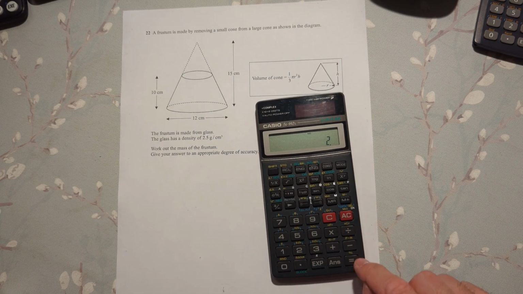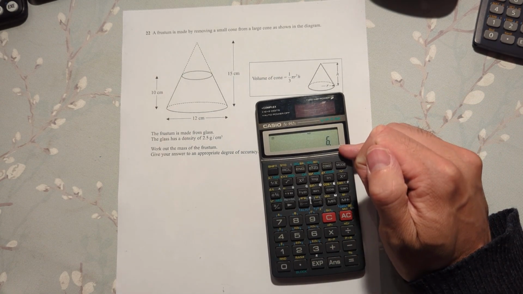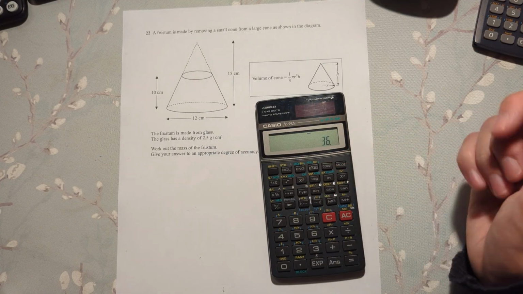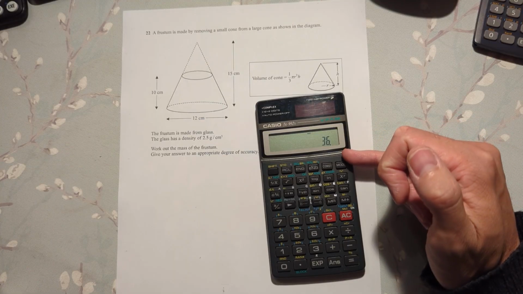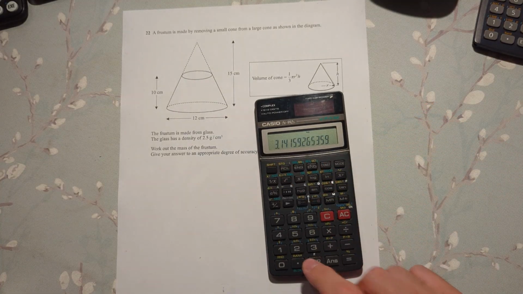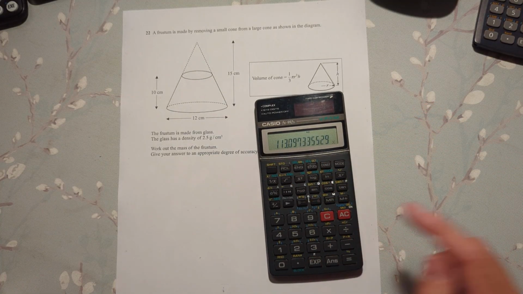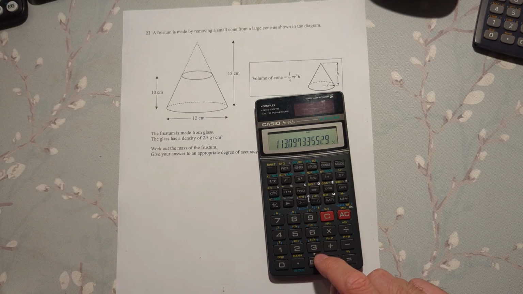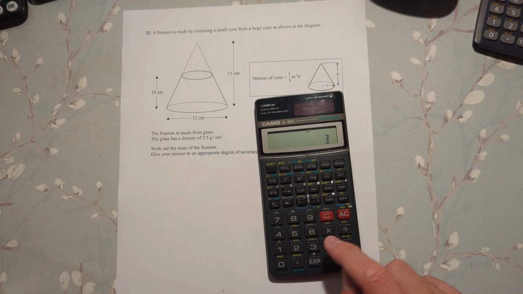12 divided by 2 gives you the answer 6. That's your radius. I'm going to square it. It gives me that answer straight away. I really like that. I'm going to times it by pi, times it by a third. You see it's showing me the intermediate results as I go along.